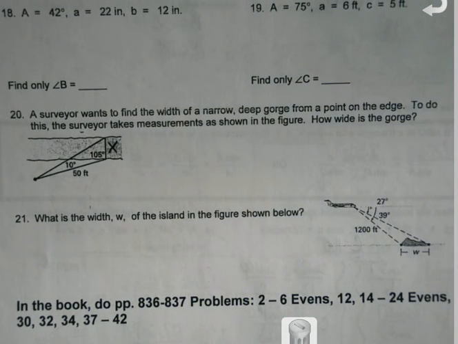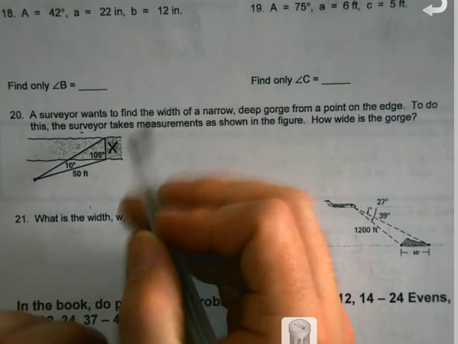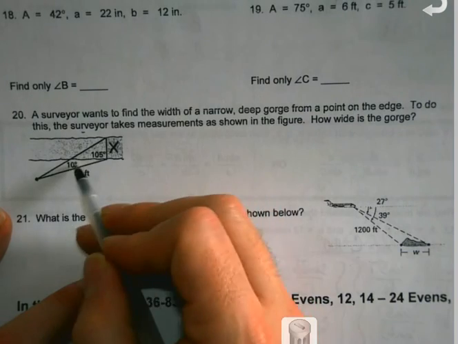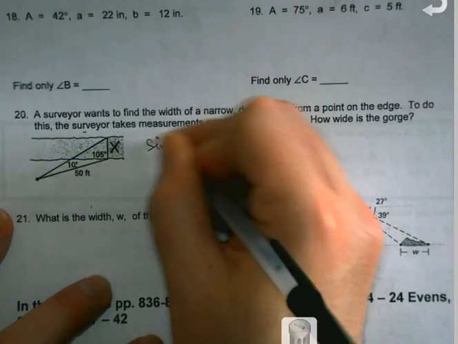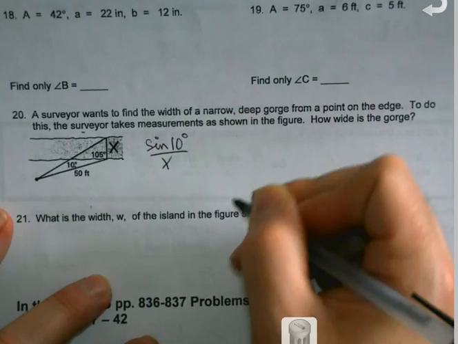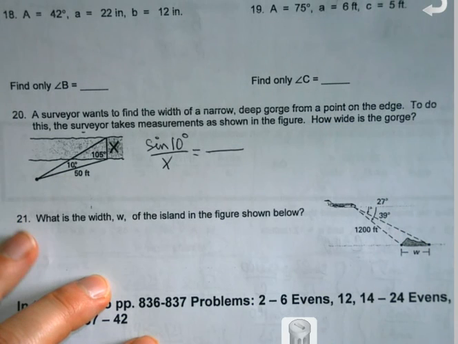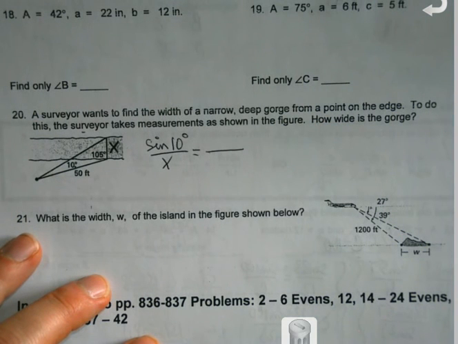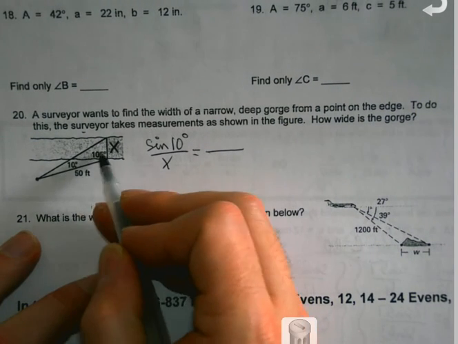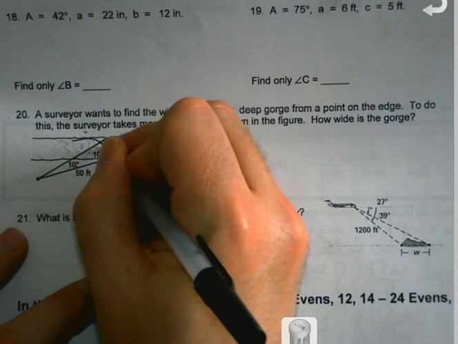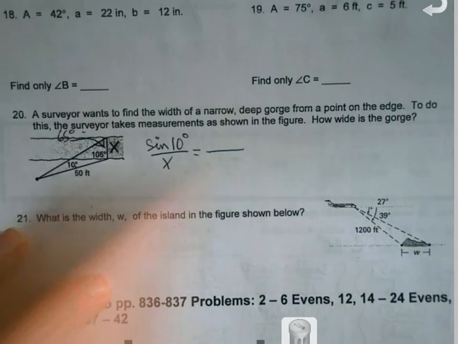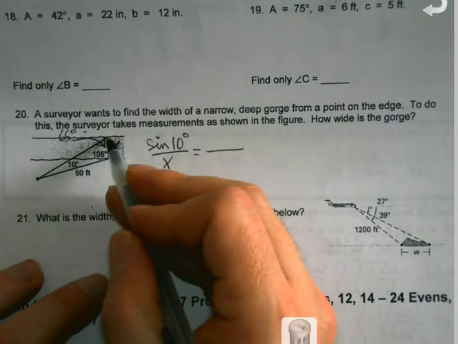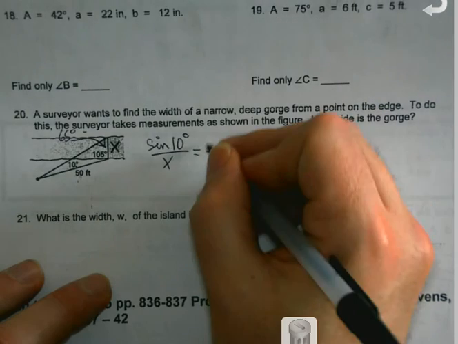So I start to look, and I'm like, okay, what do I have that corresponds? Well, x corresponds with this 10-degree angle, so I know the sine of 10 is going with x. Here's the question, though: what else do I have that corresponds? If I add these up and subtract from 180, this guy is 65 degrees, and then I have the corresponding angle and side.